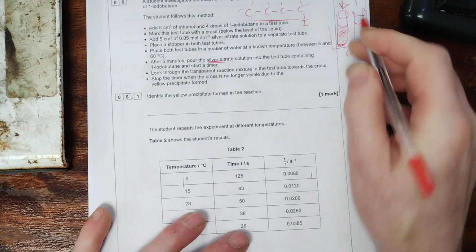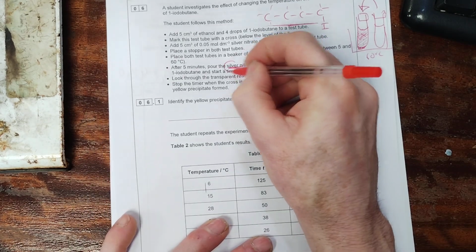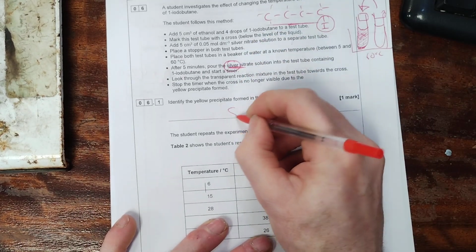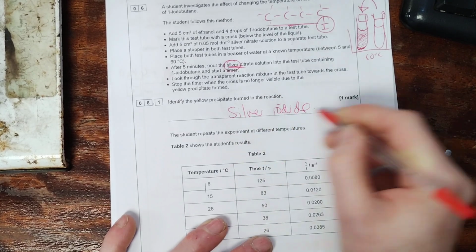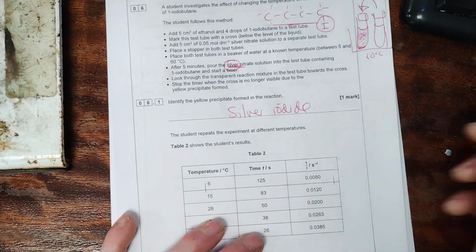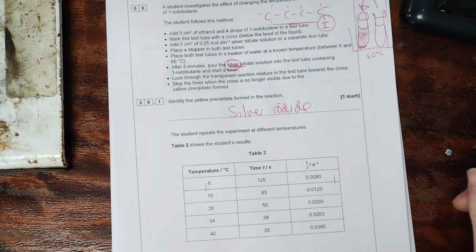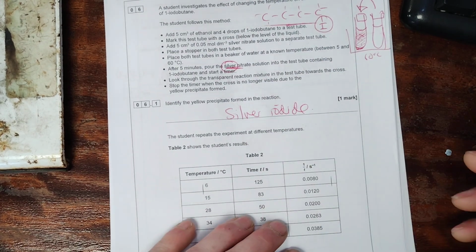Identify the yellow precipitate. Well, we do a bit more on this later, but they've got silver nitrate and iodobutane. You're going to make silver iodide. Now, you did a very similar experiment with Dr. Searle in class or Dr. Patel, depending on what class you're in. So silver iodide is produced.